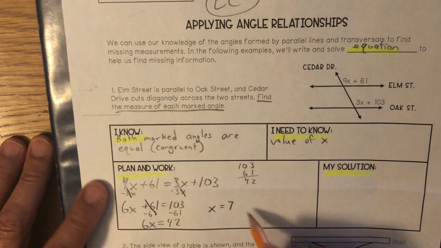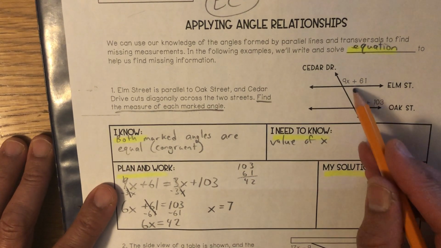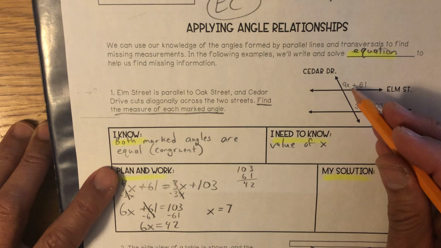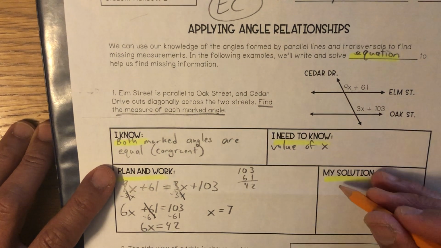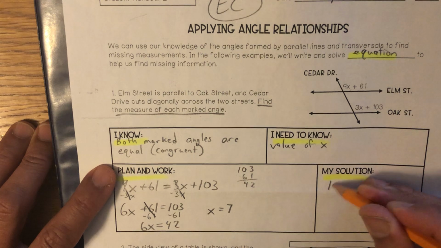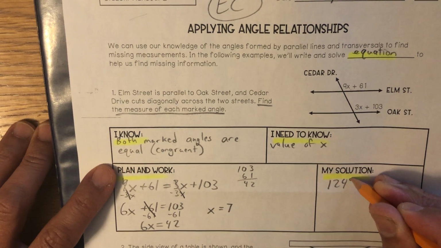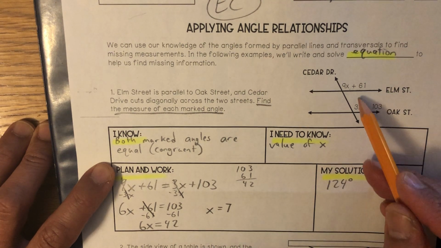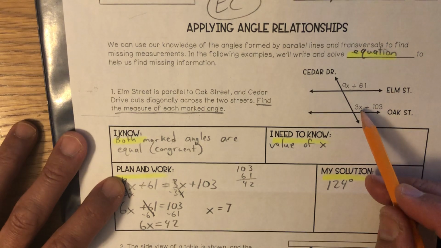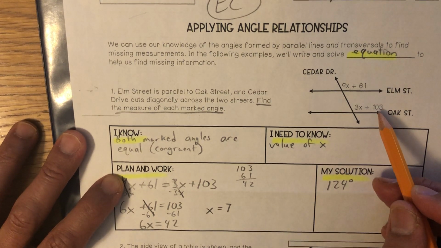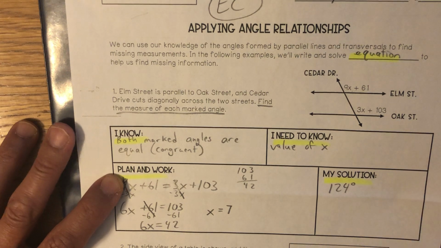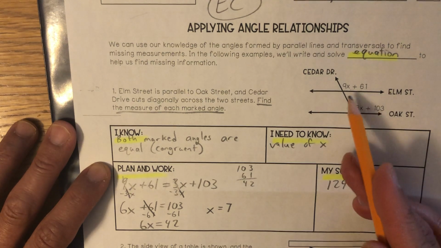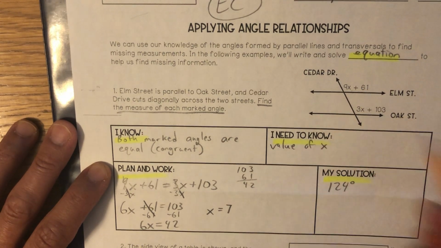Okay, so if x equals 7, let's plug it back into the expression here. 9 times 7 is 63. 63 plus 61 gives us 124 degrees. And we can check that by plugging it into this equation. We should get the same answer. 3 times 7 equals 21. 21 plus 103 gives us 124. Okay, so this is our solution: 124 degrees for both angles. We knew they were the same.